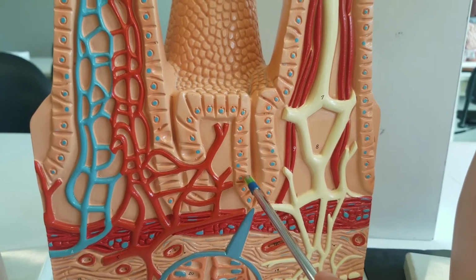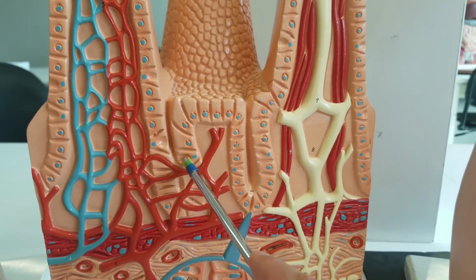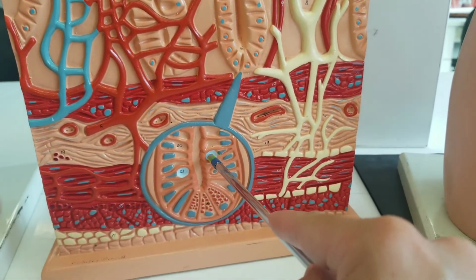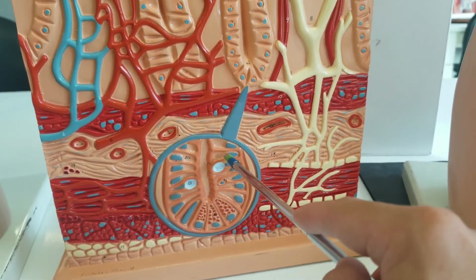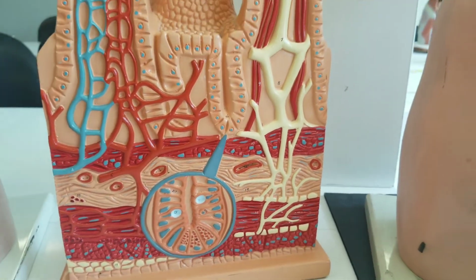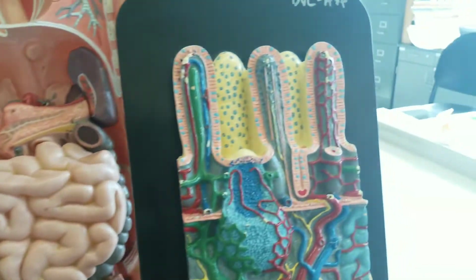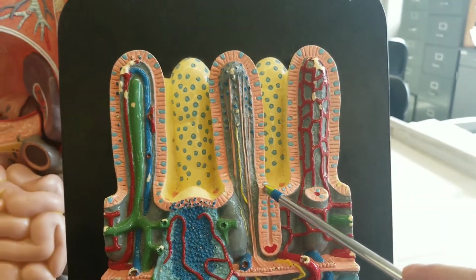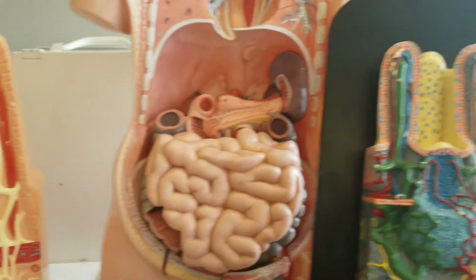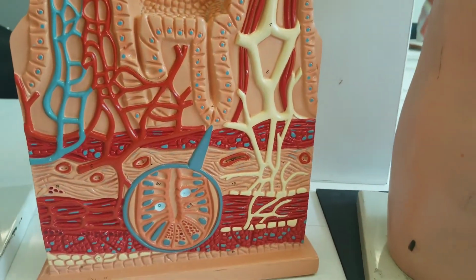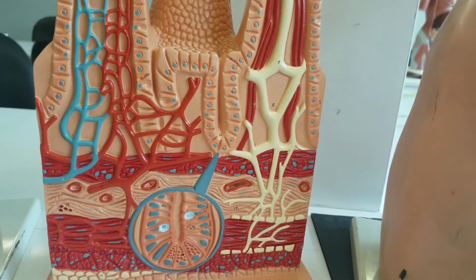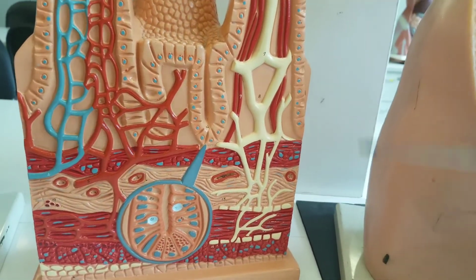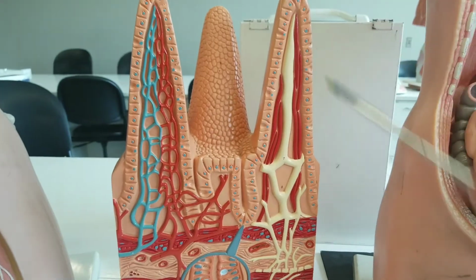Often you'll see in between these simple columnar cells, cells that are a bit lighter in color. So we're zooming in here, and you can see these lighter colored cells. Those are goblet cells. In this model too, you can see the ones in blue here. Those are representing goblet cells. They produce mucus. We find goblet cells all over our body. We've seen them in the trachea, for instance, in the respiratory tract. Same ones, goblet cells produce mucus to lubricate the lumen of the intestines.